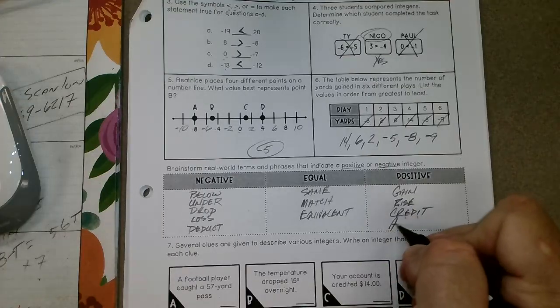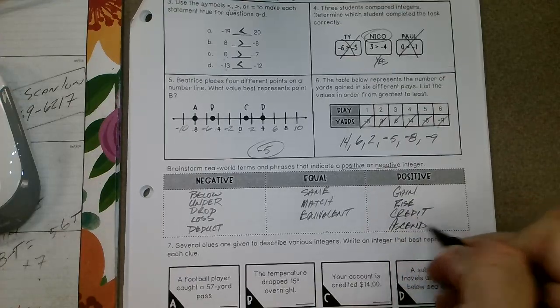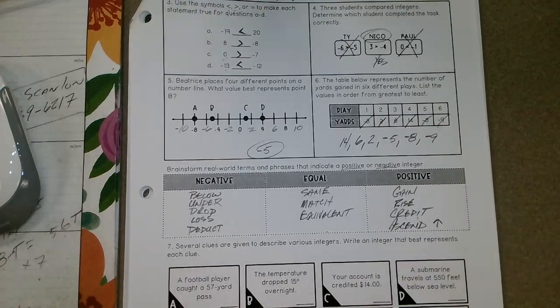How about this one? Ascend. Ascend means to go up. Up is a positive deal. Okay? All right, good stuff. And there's more, but that's just kind of giving you a general idea.